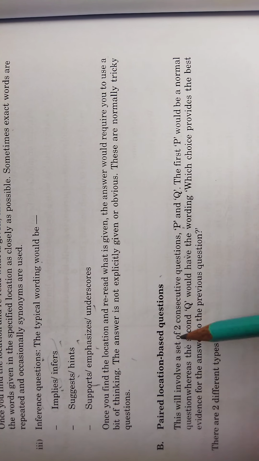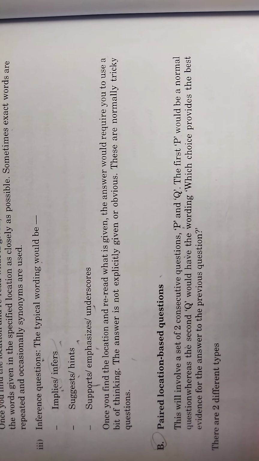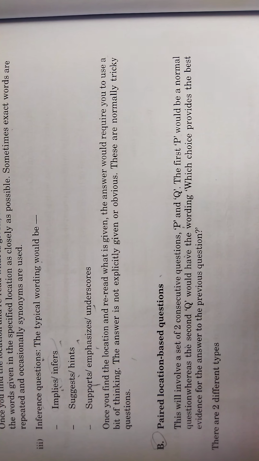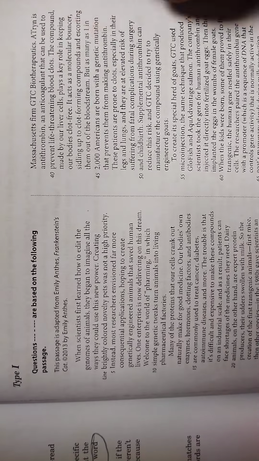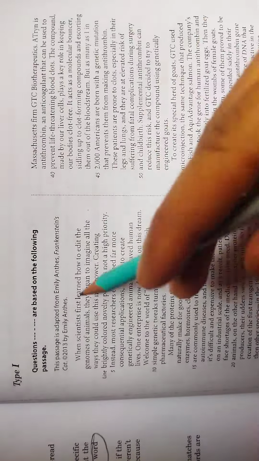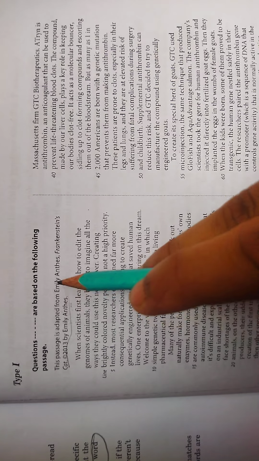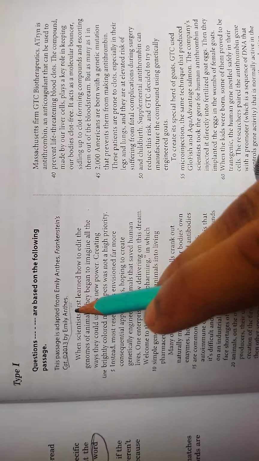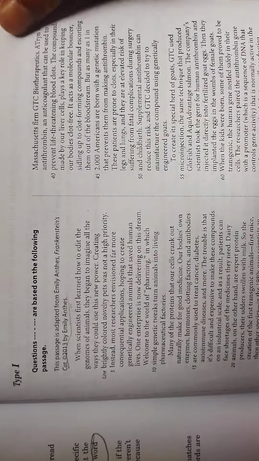Actually, there is an example of this strategy, and examples will be available in the next video. When I do the next video, I will show how to do it. We are just going to do question practice. So in the next video we will practice the given strategies, and we will use them while doing this passage. You can just note: Emily Ants, adapted from Emily Ants Franklin, is the passage. So we will do this passage in the next class.